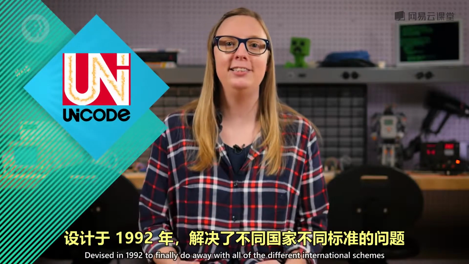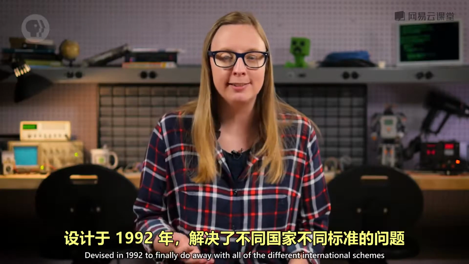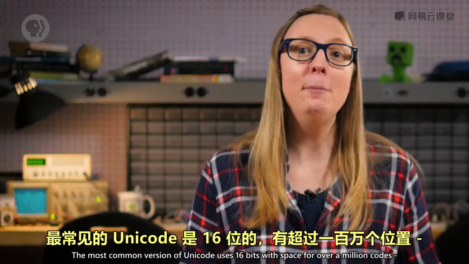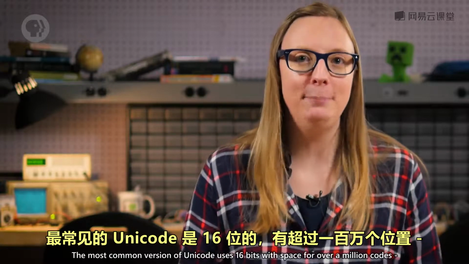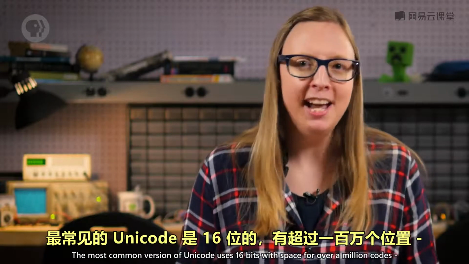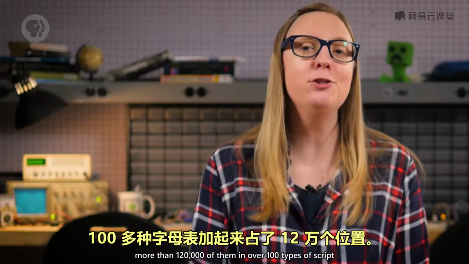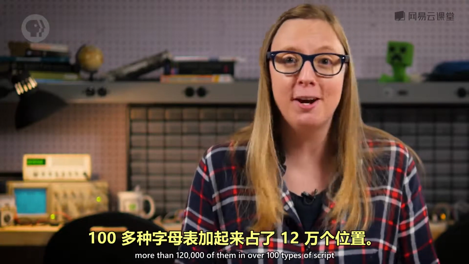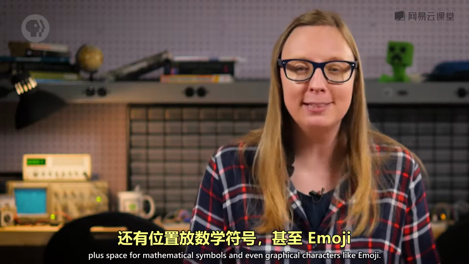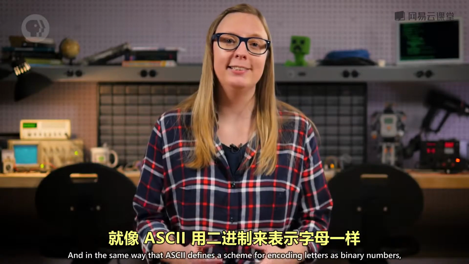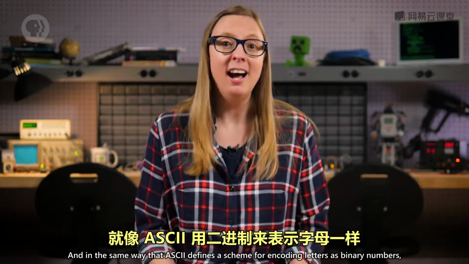Devised in 1992 to finally do away with all of the different international schemes, it replaced them with one universal encoding scheme. The most common version of Unicode uses 16 bits with space for over 1 million codes, enough for every single character from every language ever used. More than 120,000 of them in over 100 types of script, plus space for mathematical symbols and even graphical characters like emoji.